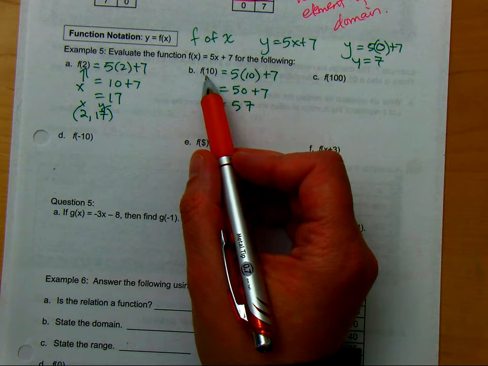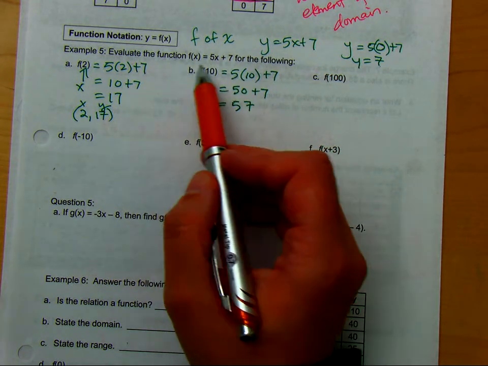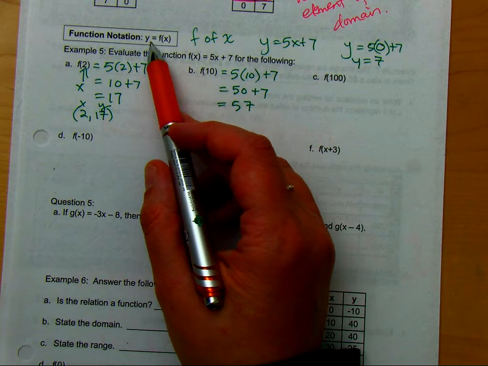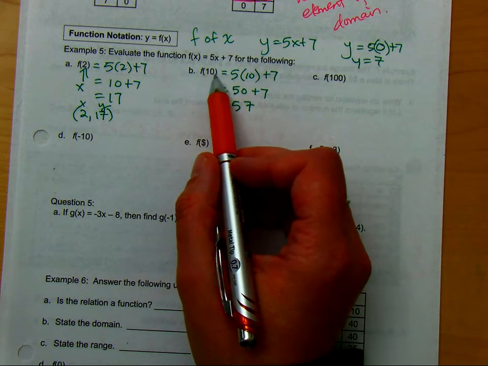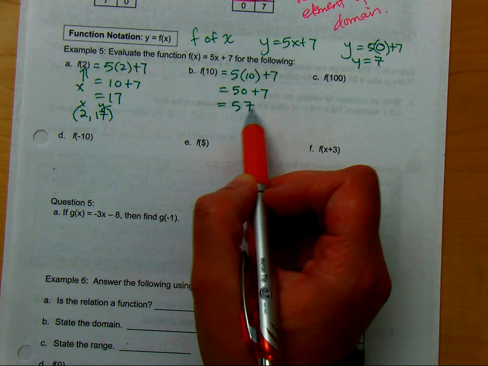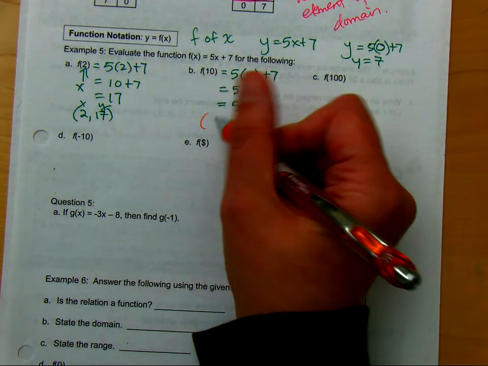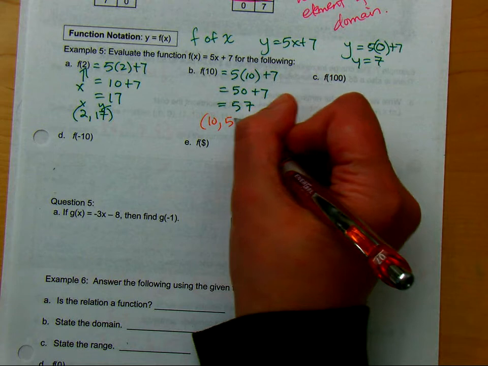Yes, so all the function notation is saying is f of x is equal to, that f of x replaced the y, and then it's telling me plug in 10 into my function for x and find out what the y is. So the ordered pair here would be x was 10 and y is 57.